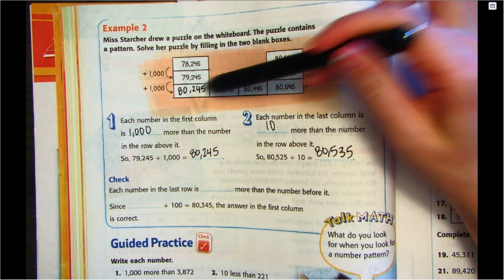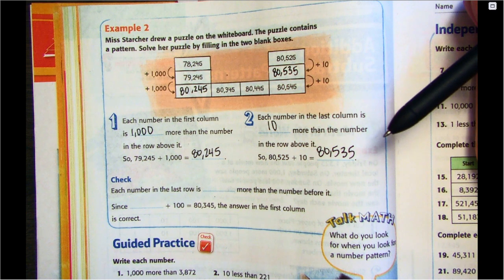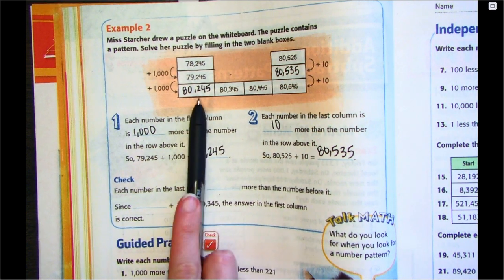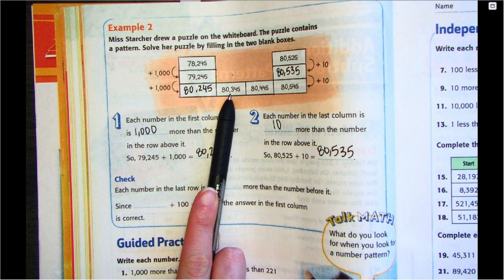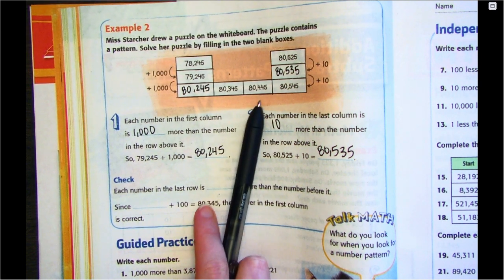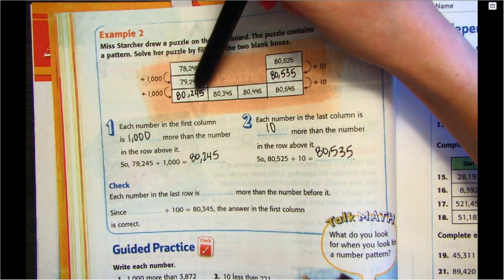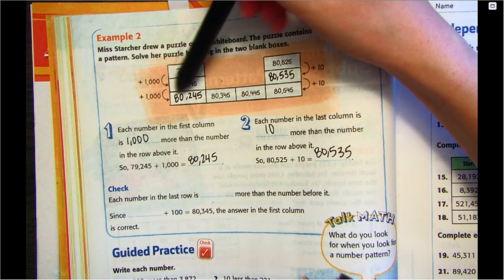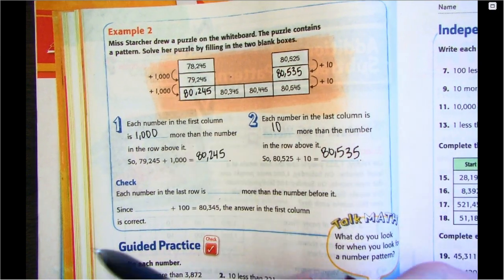right here, and it follows a different pattern. So let's see if we can figure it out. So we've got 80,245, 80,345, 80,445. So I can tell that the 45 is staying the same and the 80 is staying the same. So the only digit that is changing each time is the digit in the hundreds place.